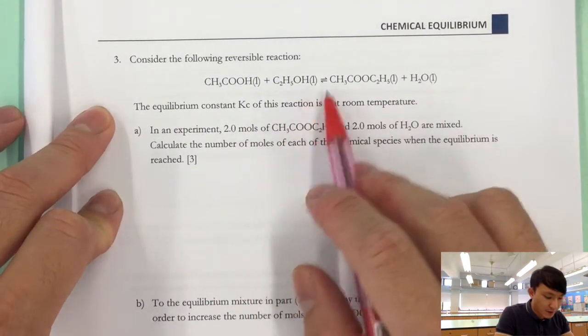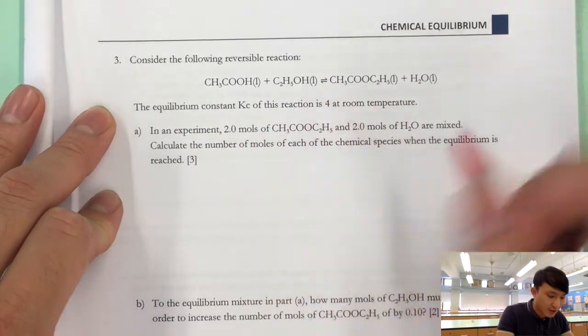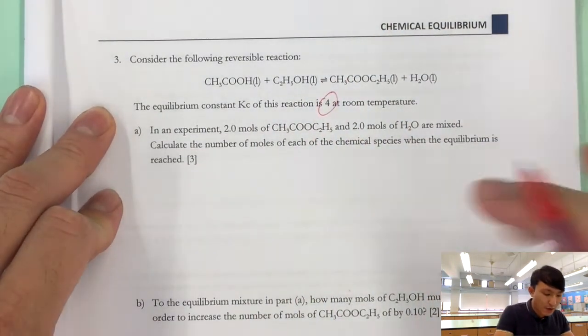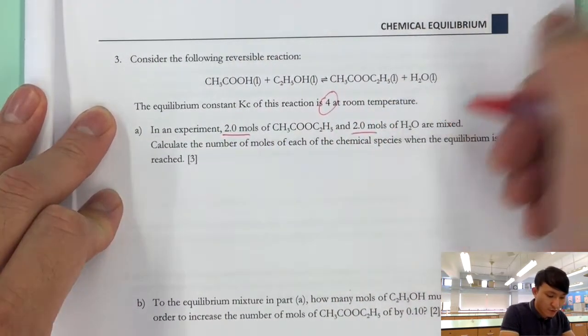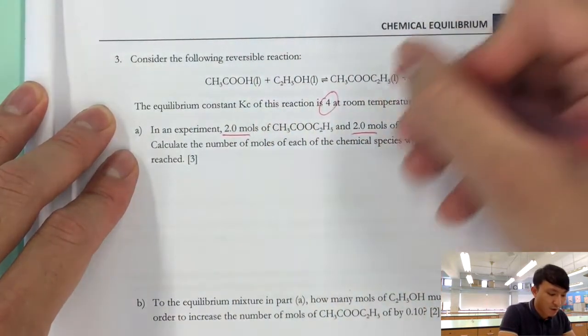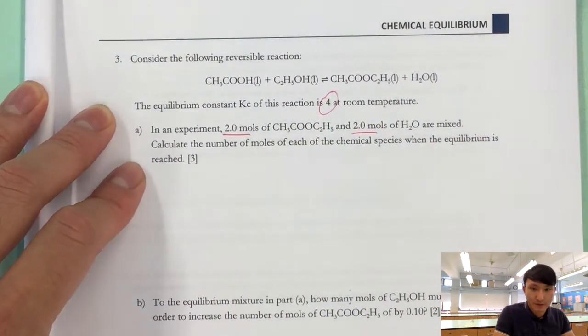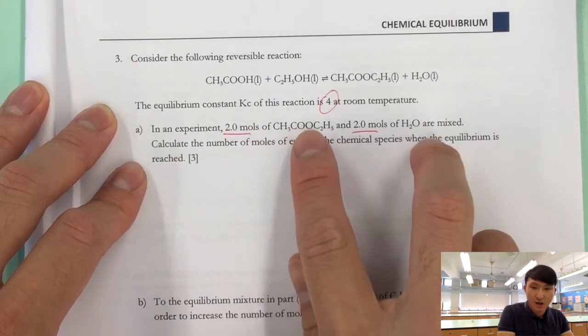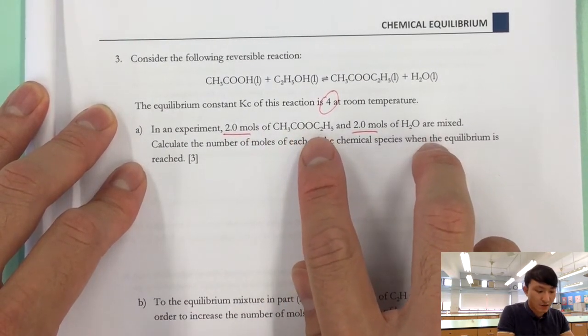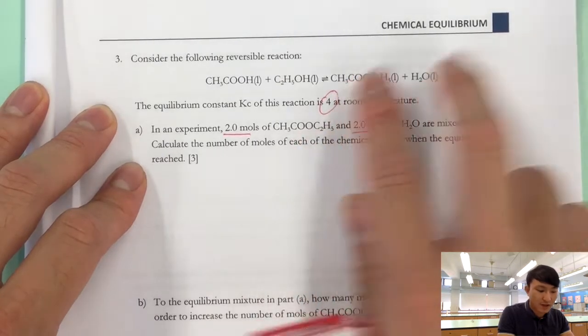Alright, this one is an esterification reaction. Kc given is 4. In this experiment, 2 mole of ester and 2 mole of water are mixed. Calculate the number of mole of each chemical species when the equilibrium is reached. Now, in this case, they give you the moles of the reactants.